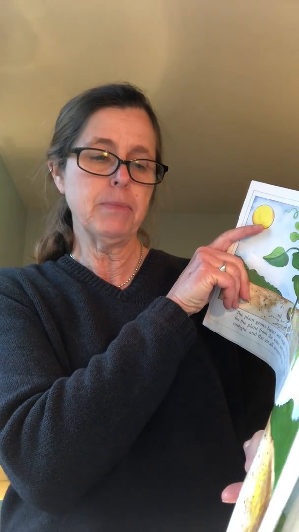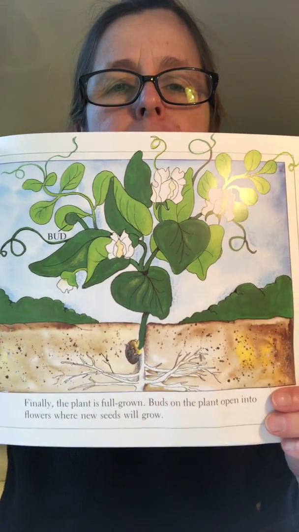Finally, the plant is full grown. Buds on the plant open into flowers where new seeds will grow.